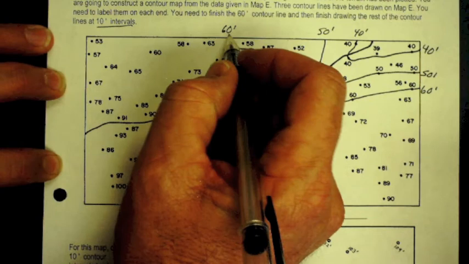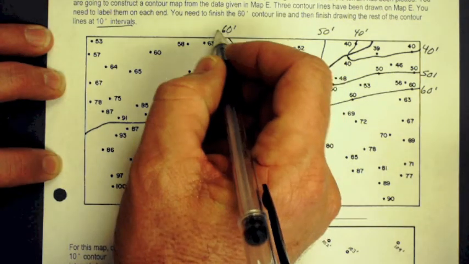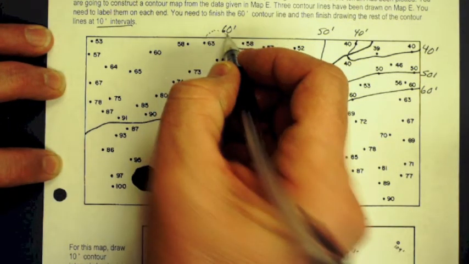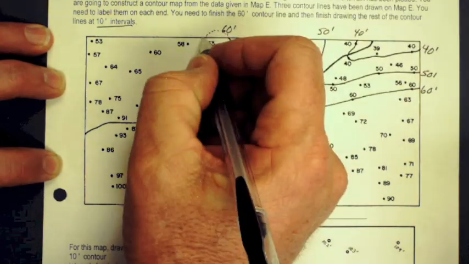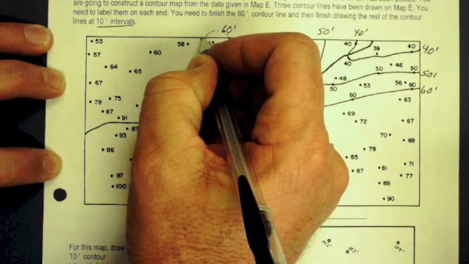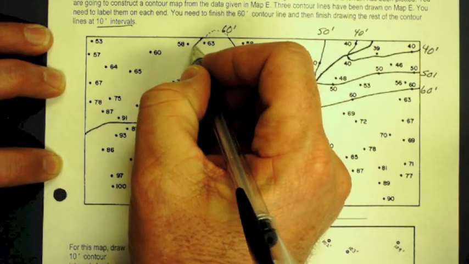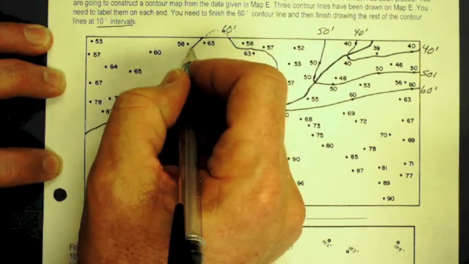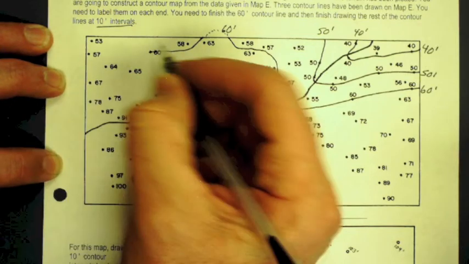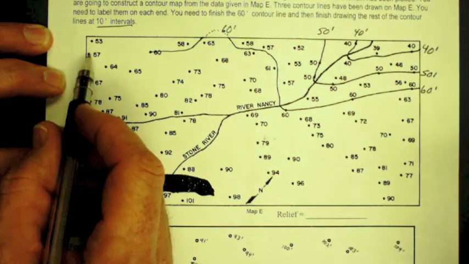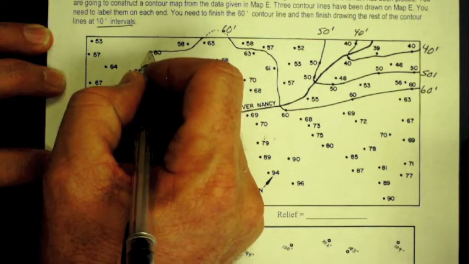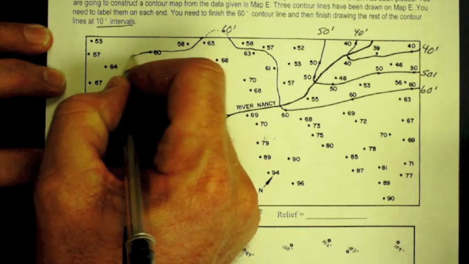So this line probably goes off and, we'll put a dotted line up here. You don't have to draw the dotted line, but it probably goes off and then comes back on somewhere about here. So we have a 58 and a 63, so it's going to go between those two. It's got to hit the 60 dot right over here and go through it. And then we have a 57 and a 64, so it's going to have to go between there.